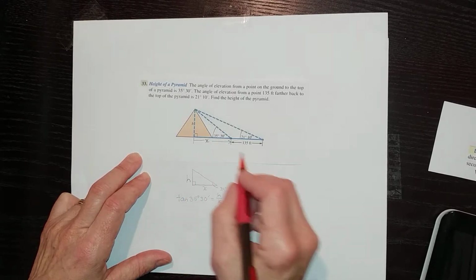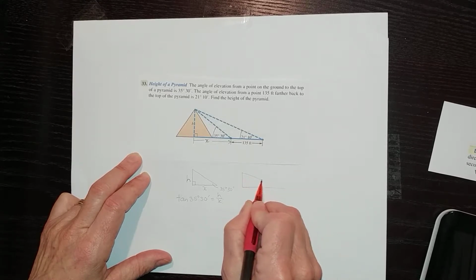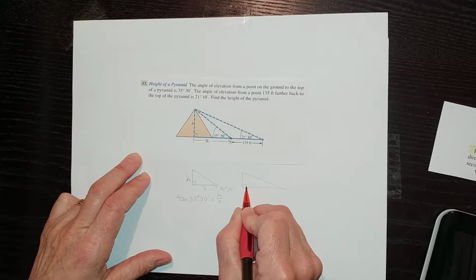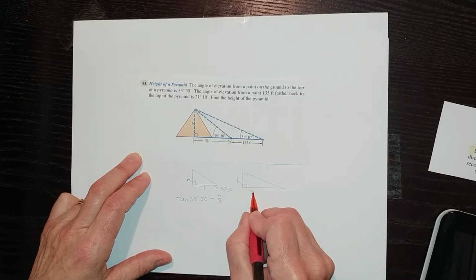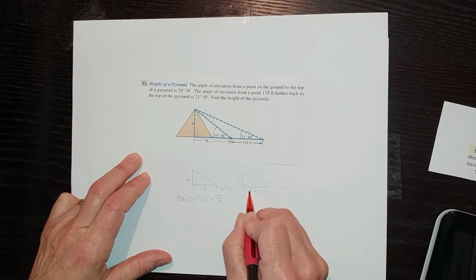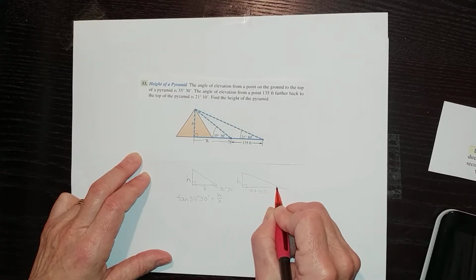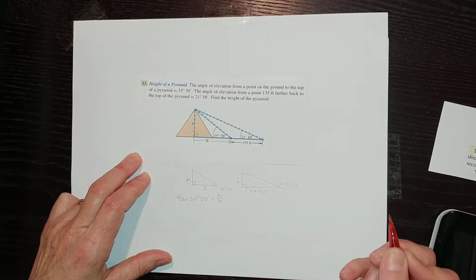That's helpful. Let's pull out the bigger triangle here. It has the same height, H, but its base is X plus 135 feet. This is the base, and this angle right here is 21 degrees, 10 minutes.